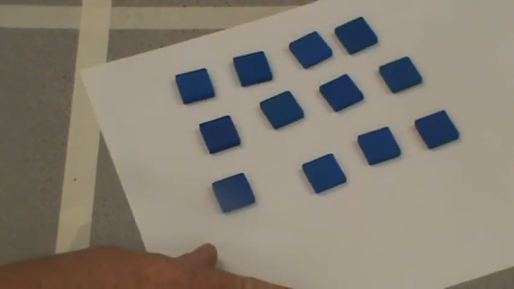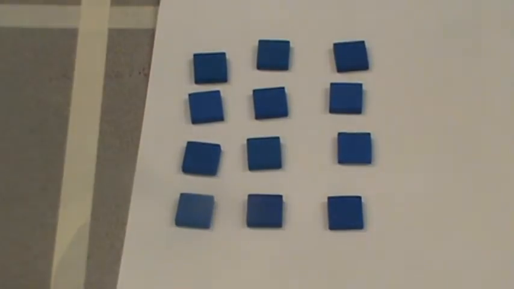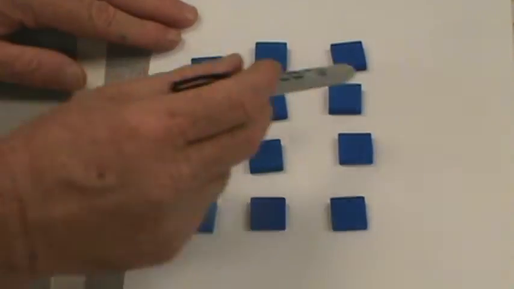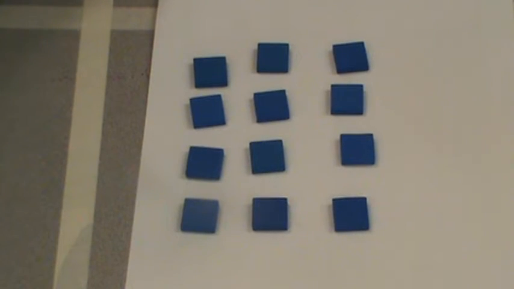But what if we were to turn it around 90 degrees? We would get 4 times 3. So 4 rows of 3, it equals the same thing. It equals 12. And that, ladies and gentlemen, is your first lesson in the commutative property. We're going to have some more fun here.